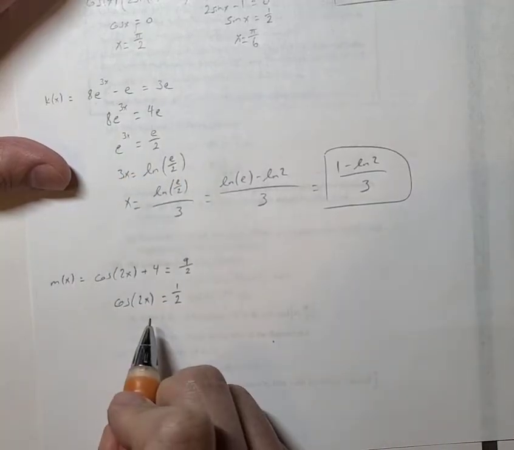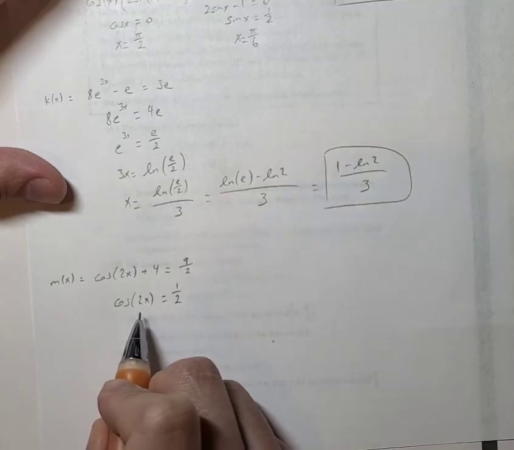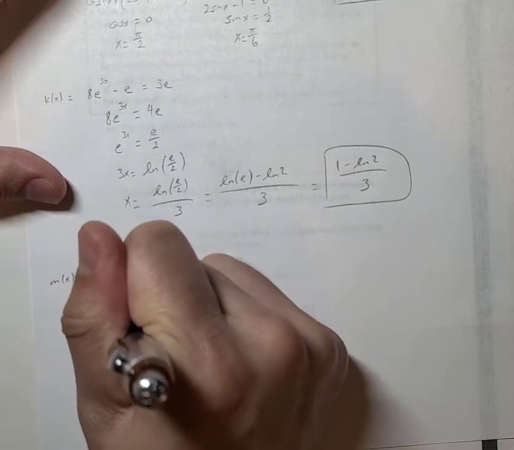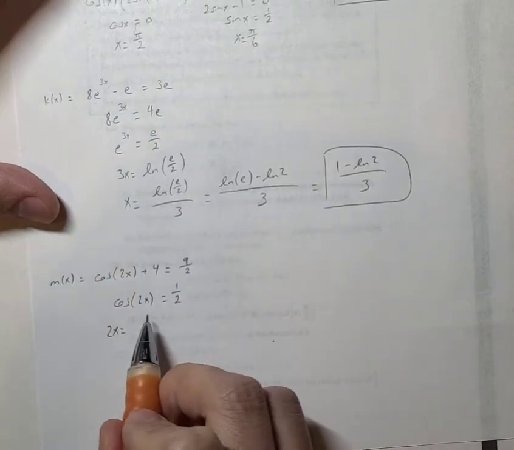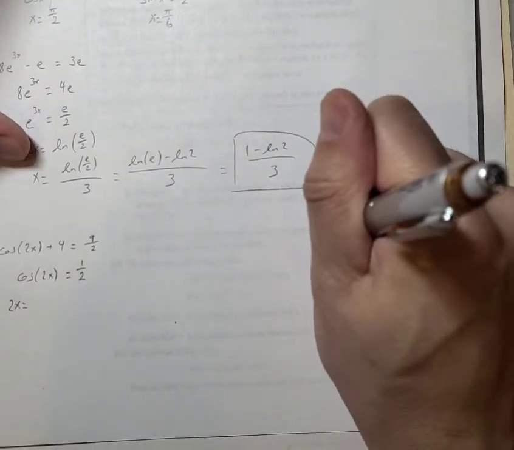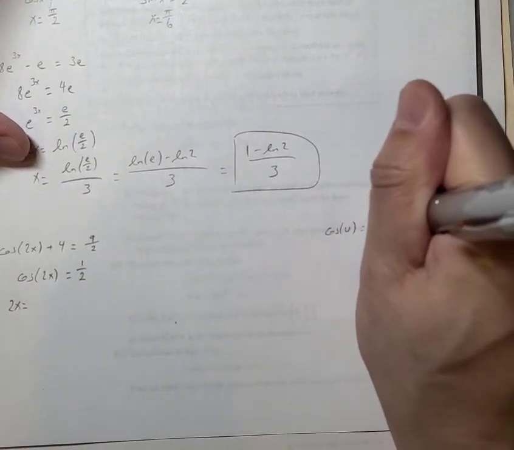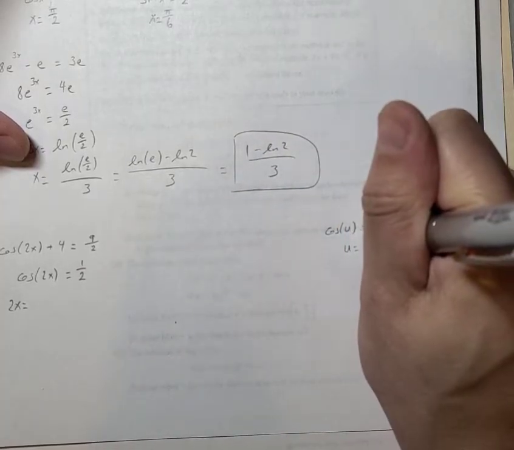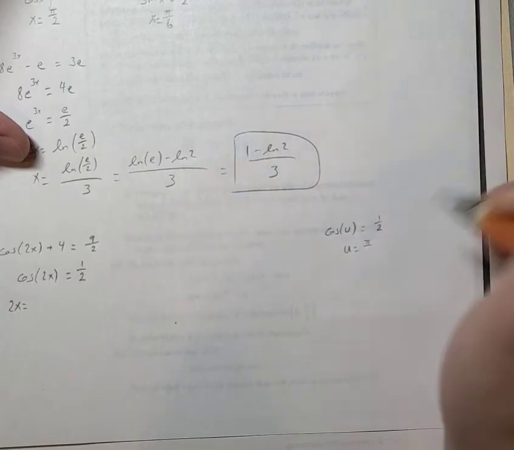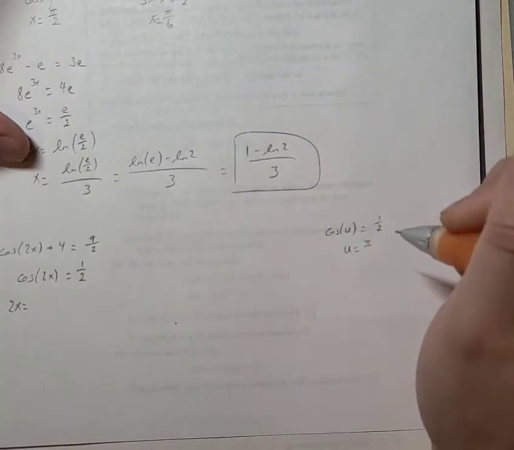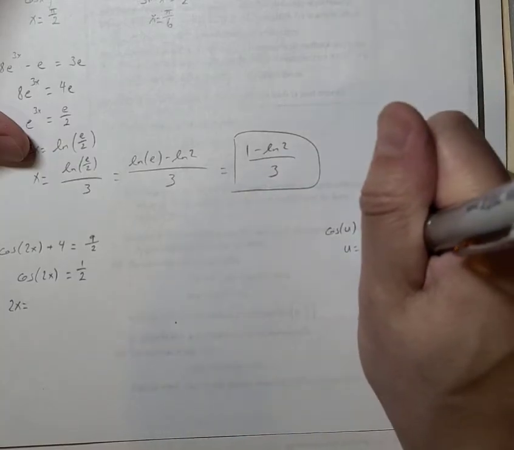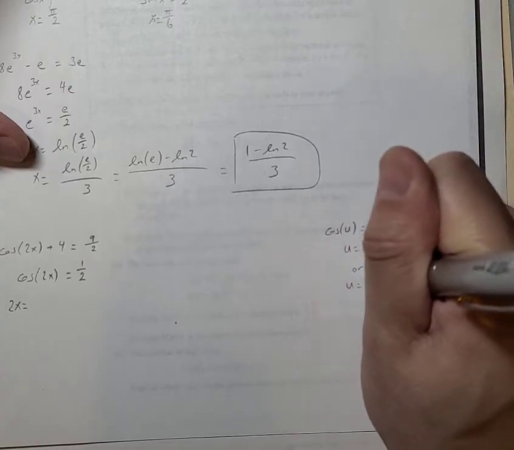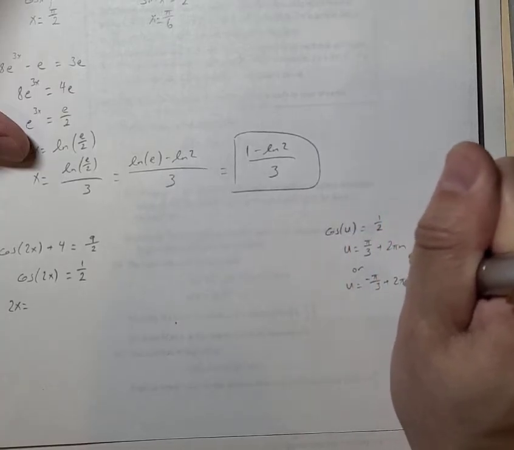So when does this happen? Let me write it on the side. When we have cosine of u is equal to half, that's when u is pi over 3 plus 2 pi n, or u is negative pi over 3 plus 2 pi n.